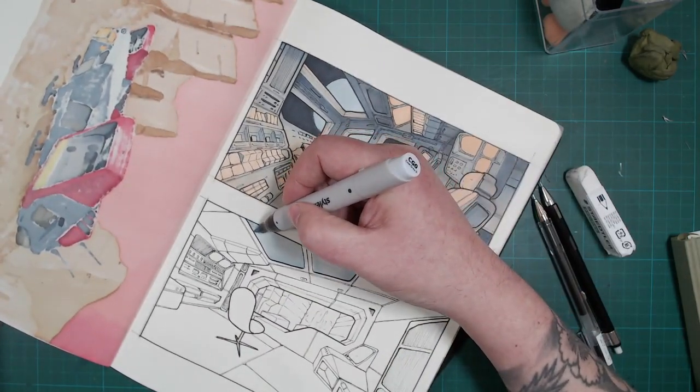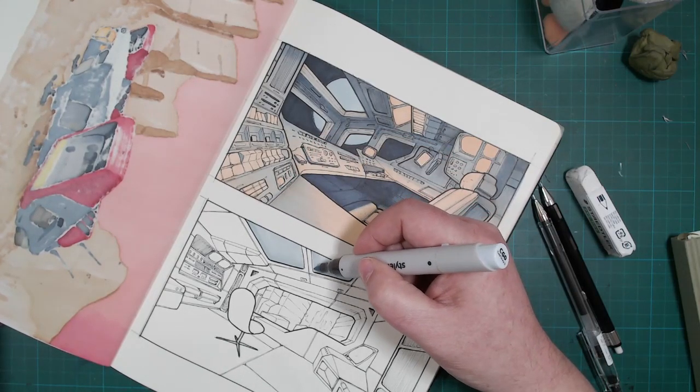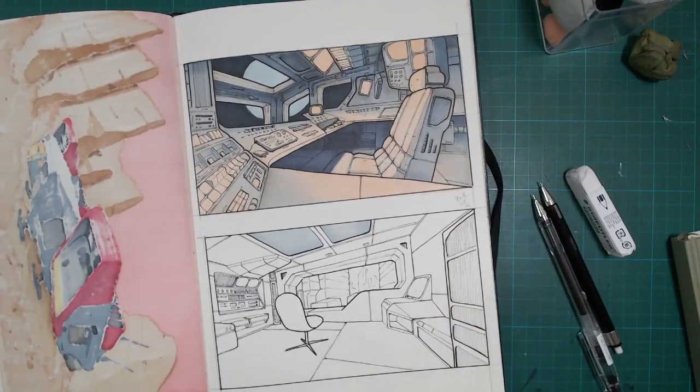And anything in between, I'll try to have some kind of a gradient from dark to light as we go down. So anything that's facing the ceiling will be bright. Everything that's facing the floor will be dark. And trying to go in between on the walls.